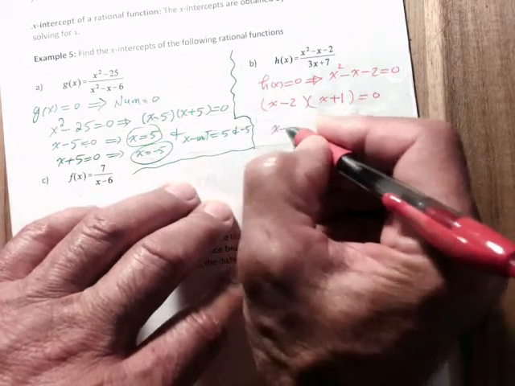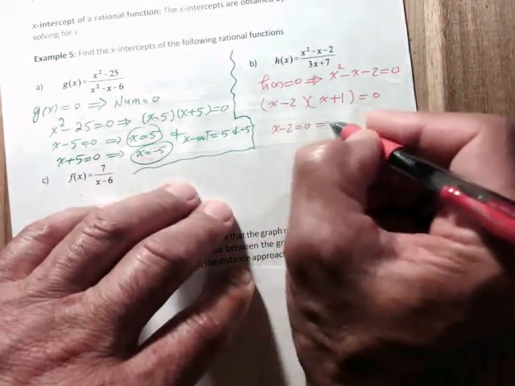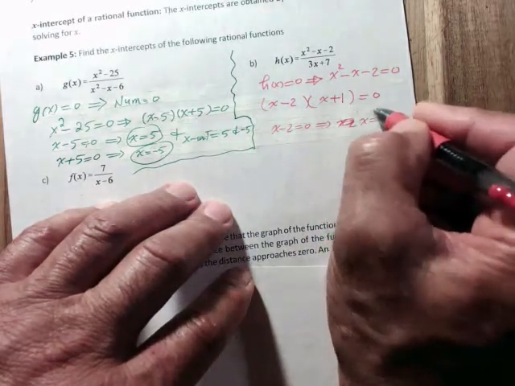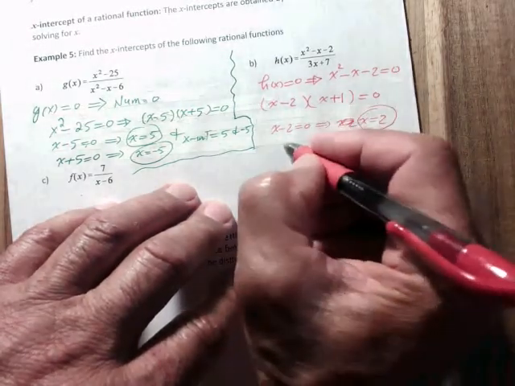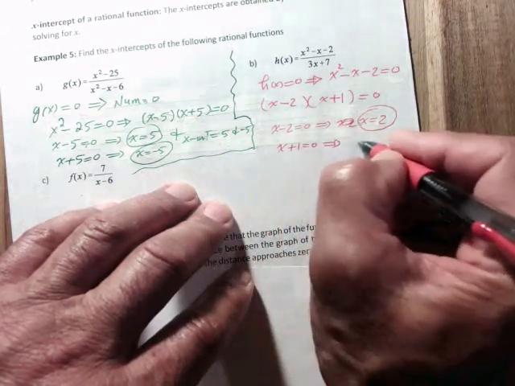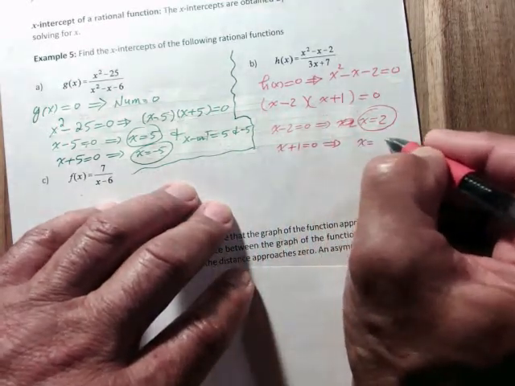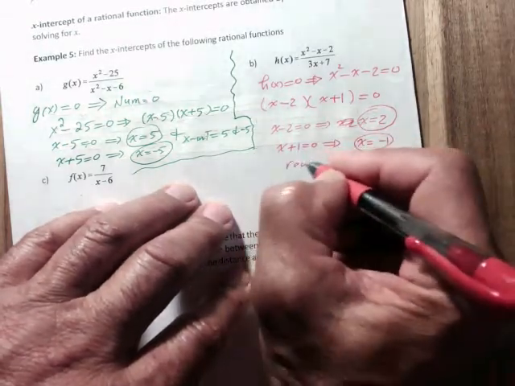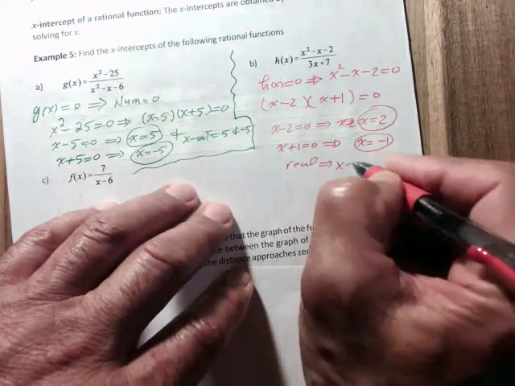So x minus 2 equal to 0 gives you x equal to 2. This is one real 0. x plus 1 equal to 0 gives you another real 0. Both real, so they're real. So that means x-intercept.